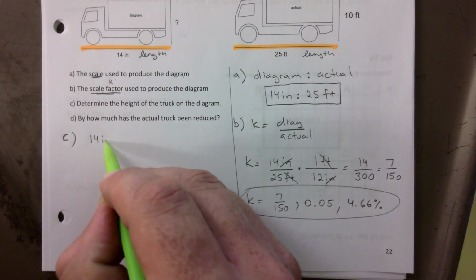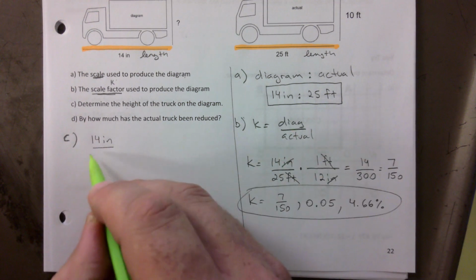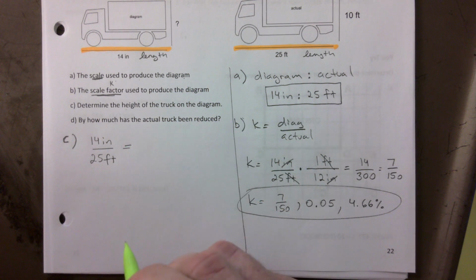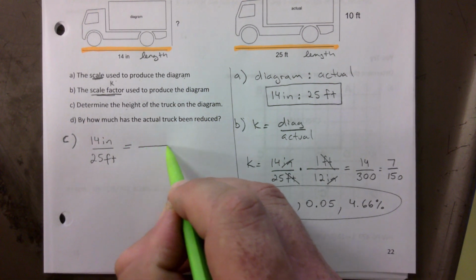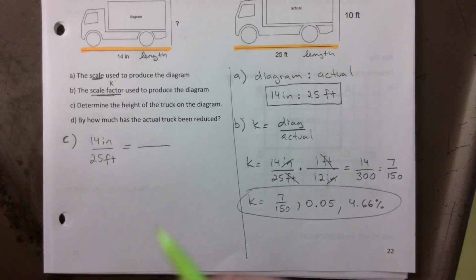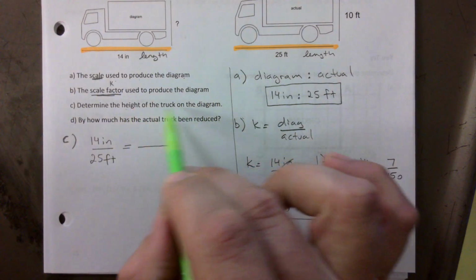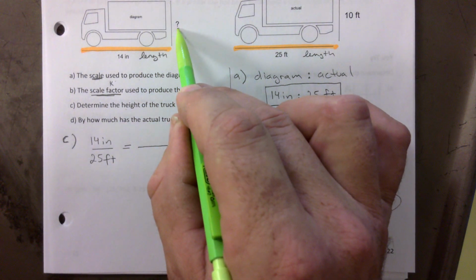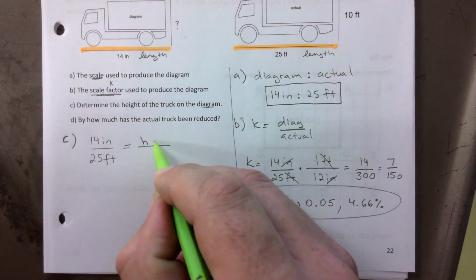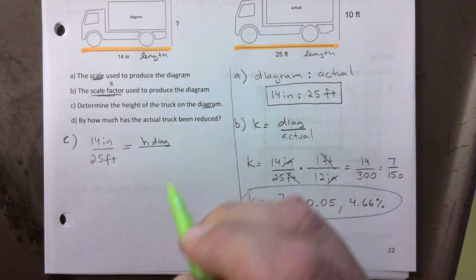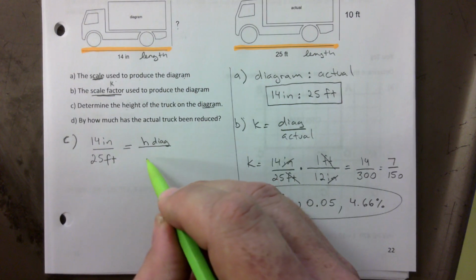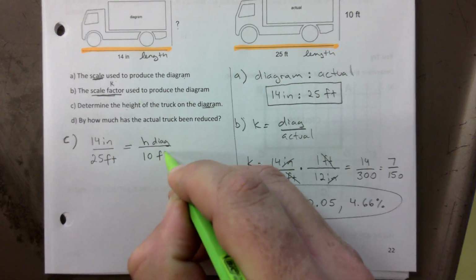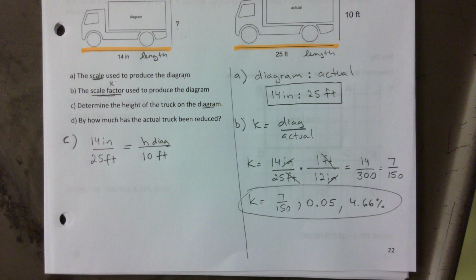So 14 inches over 25 feet. And I'm going to say, determine the height of the truck on the diagram. So that's this one right here. I'm going to go height of diagram. And this is going to be the height of the actual truck, which is 10 feet.